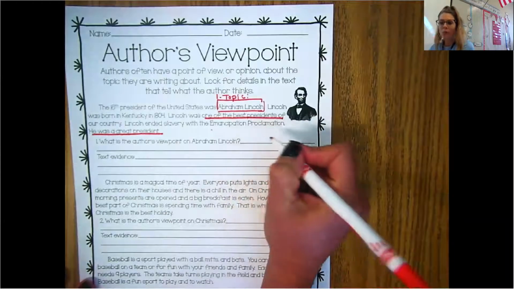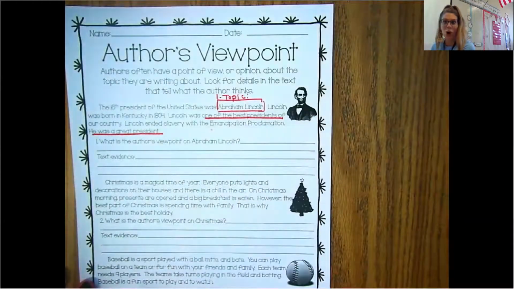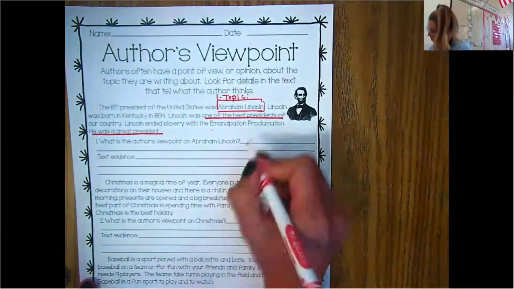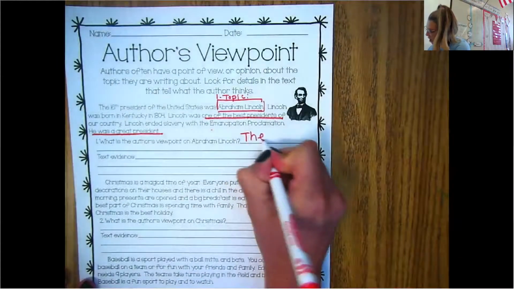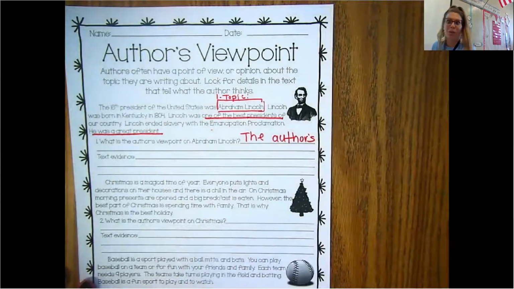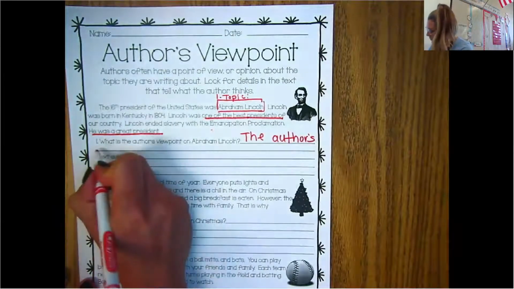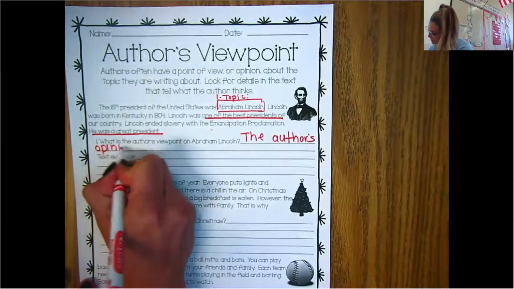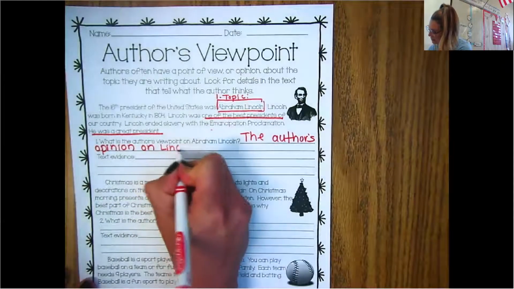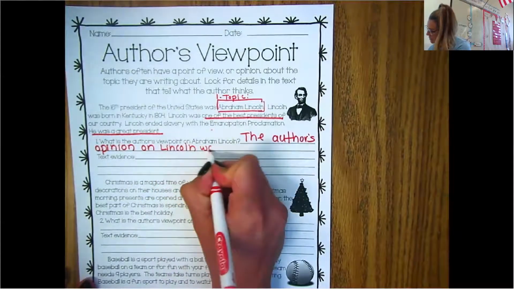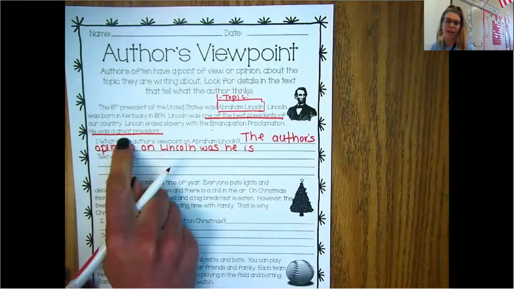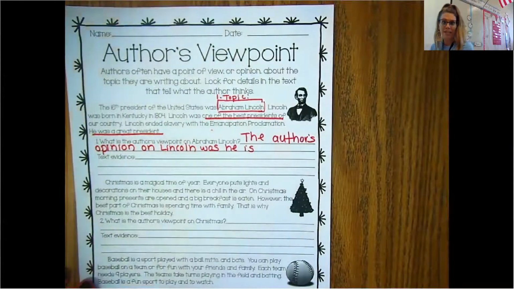Okay, well, we always restate the question in our answer. So we're not going to just say, he's a great president. We're going to make sure we say the author's, and we could even change it up a little bit, opinion on, we could just say Lincoln was, he is, you could either say a great president or one of the best presidents.